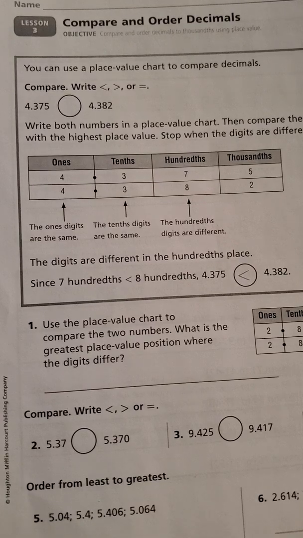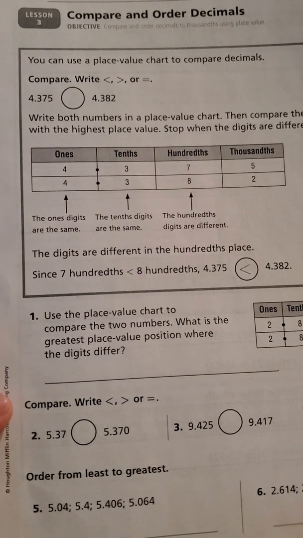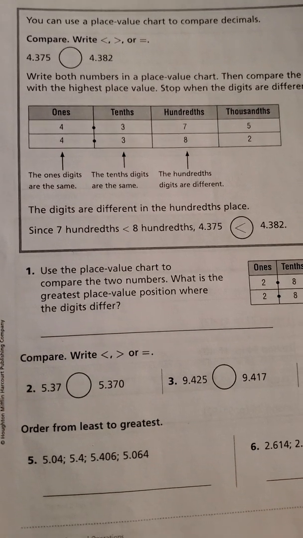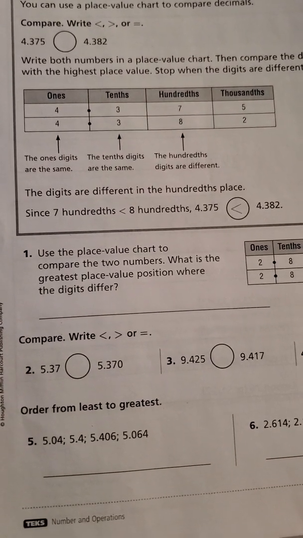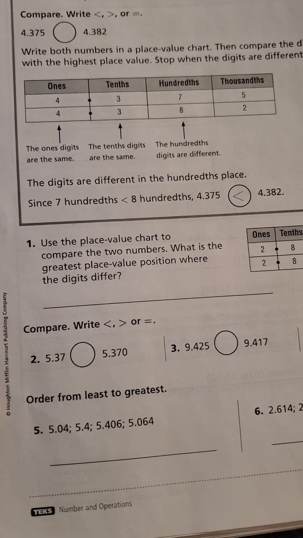You can use a place value chart to compare decimals. What I've taught you is just to go ahead and line them up. And it's already done that for us here for the first one. It says compare, greater than, less than, or equal to. And we have 4 and 375 thousandths. It's greater than, less than, or equal to 4 and 382 thousandths.